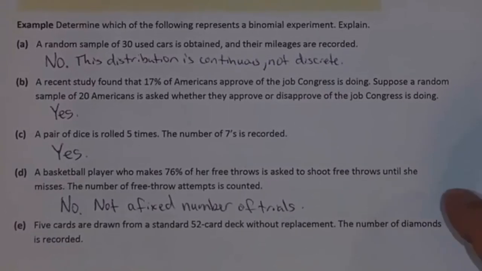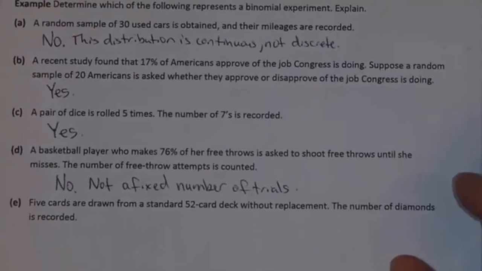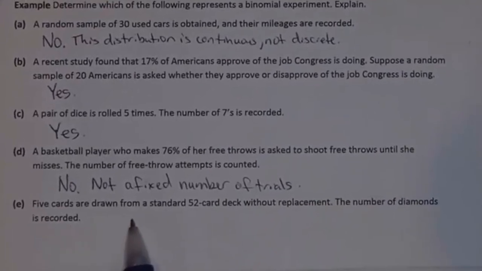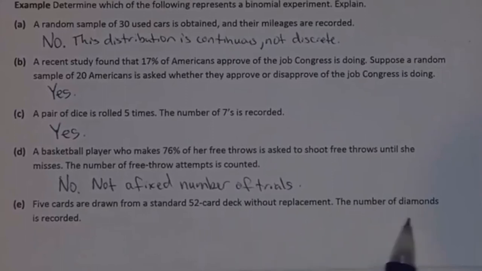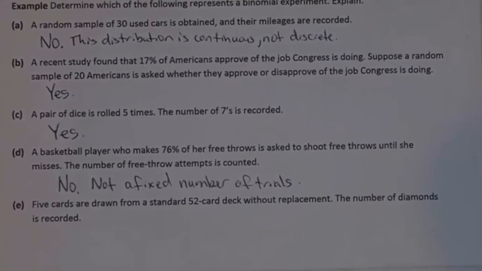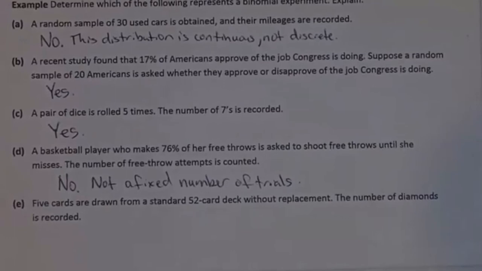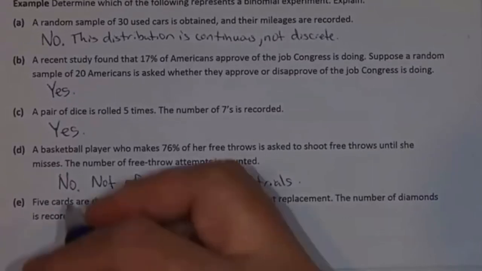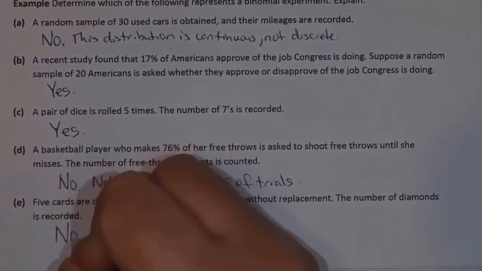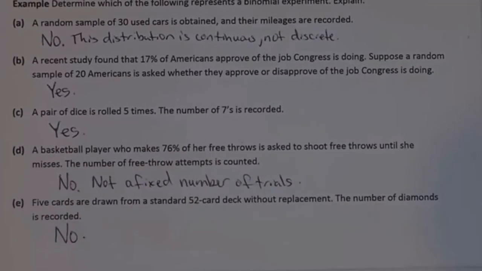How about E? 5 cards are drawn from a standard 52 card deck without replacement. The number of diamonds is recorded. Is that binomial? No, this is not binomial. Think about the probabilities.